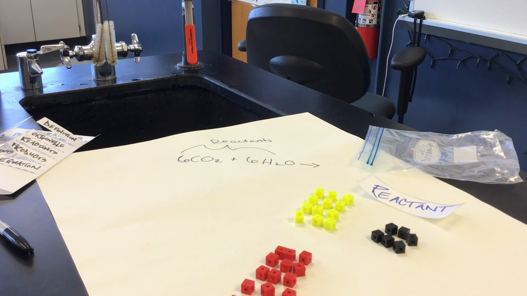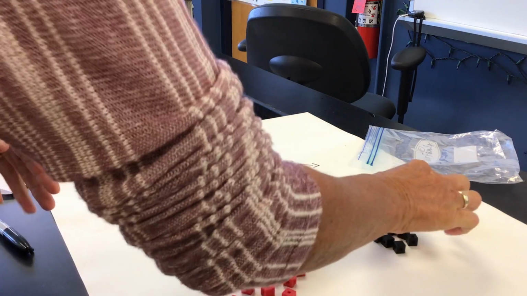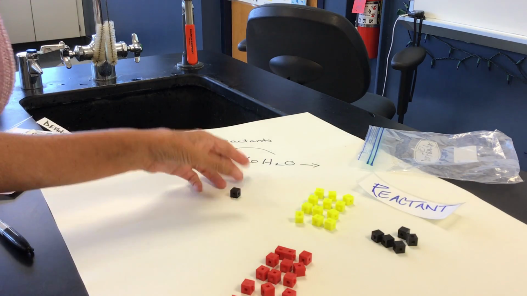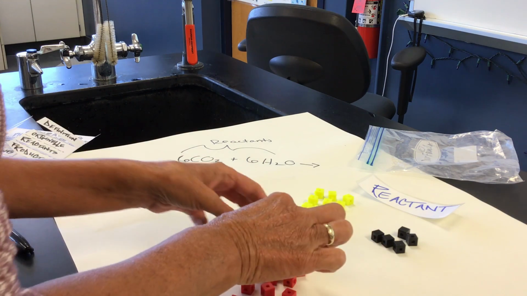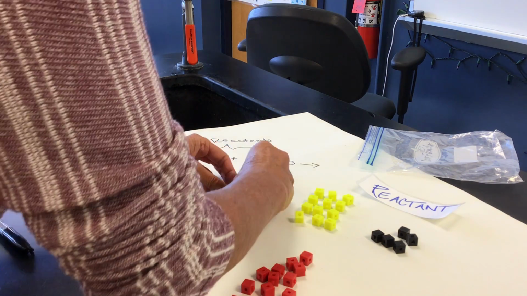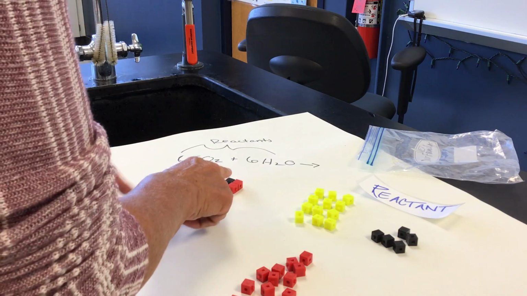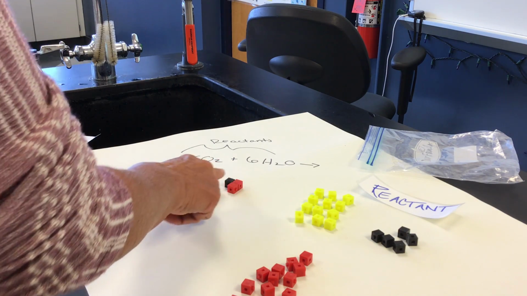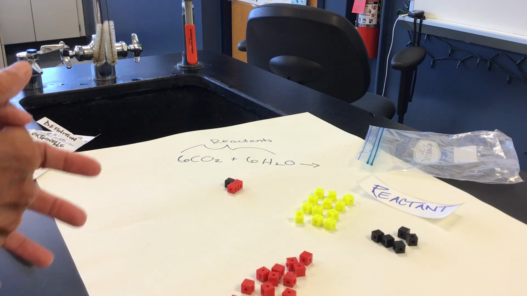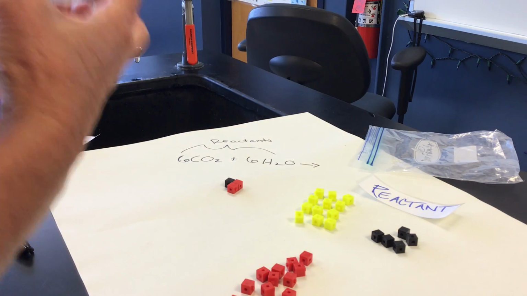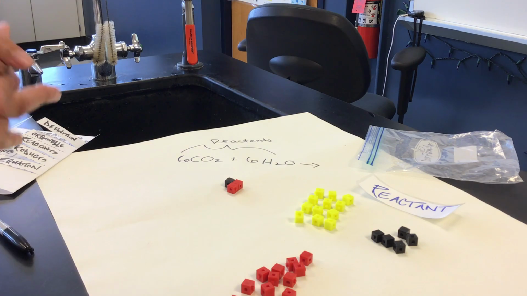Okay, so CO2 contains just 1 carbon and 2 oxygen atoms, so I'm going to need to take 1 carbon, or 1 black, okay, to represent that, and then 2 oxygen, and we said that the red was going to represent the oxygen. So I would just put those together like this. So this would represent a carbon dioxide molecule. I'm going to put them all together, touching, because they're no longer just separate atoms. It's a molecule. They're chemically bonded.